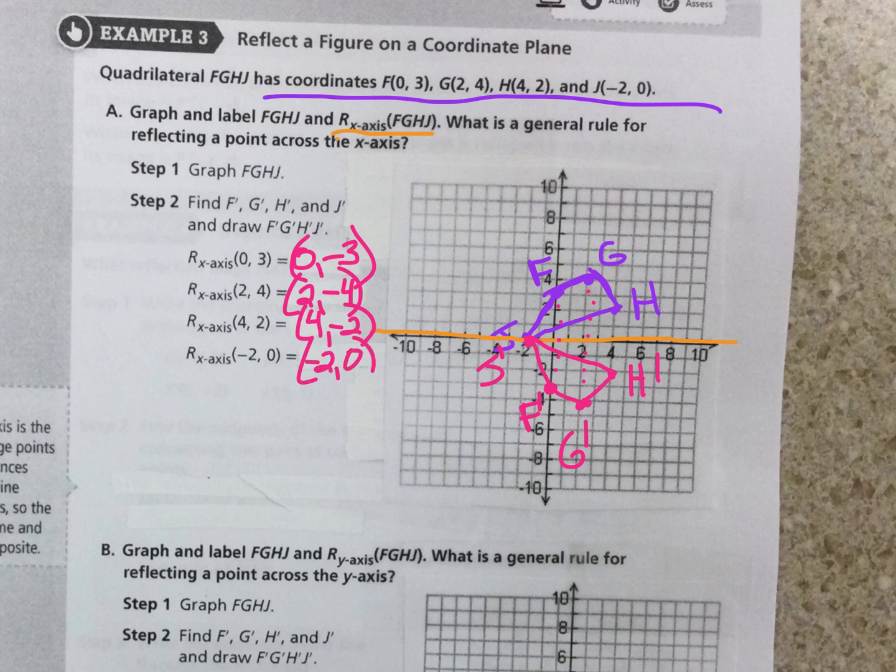So it also asks what a general rule for reflecting a point across the x-axis is. Well, if I look at it, all my x, y's change to x, opposite y. And I'm calling that opposite y instead of negative y.